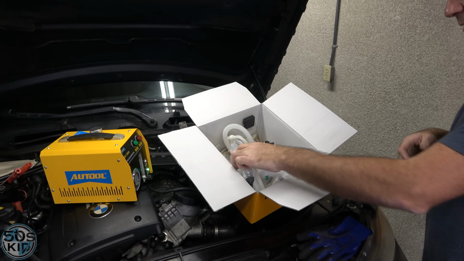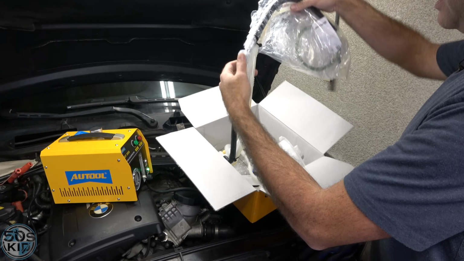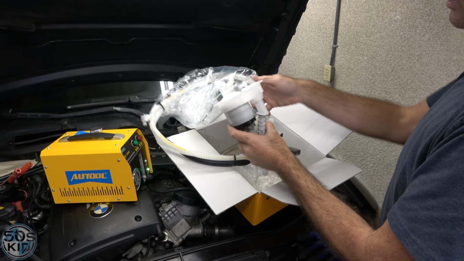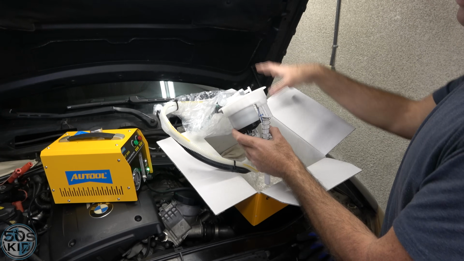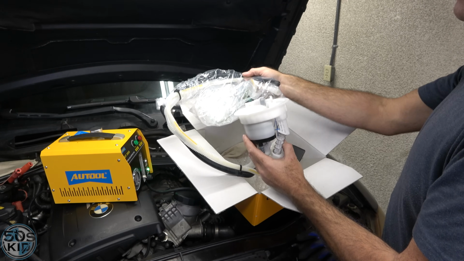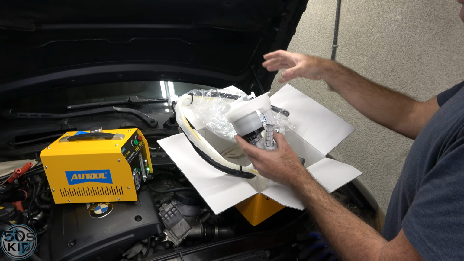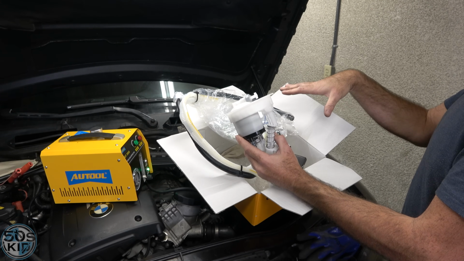So we have a new part thanks to OEMBimmerParts.com. It showed up. Now this is basically a fuel level sensor, because this is a dual lobed gas tank, 2 lobes on either side. And then it's also sort of like a complicated siphon system that helps the fuel pump to maintain the fuel level on both lobes evenly.